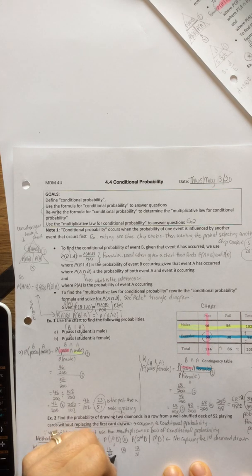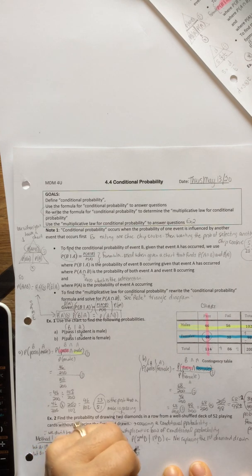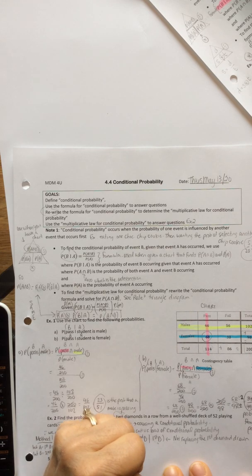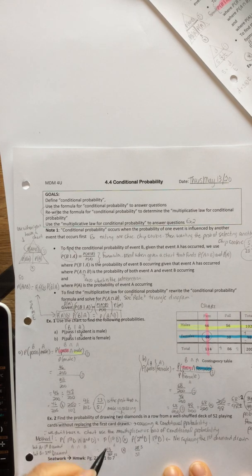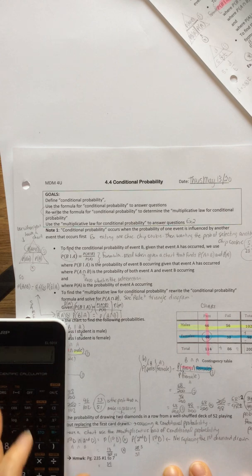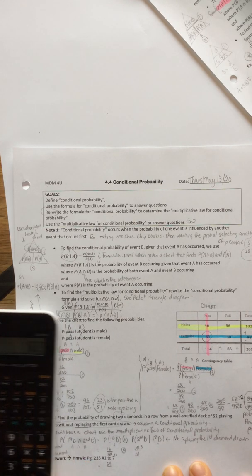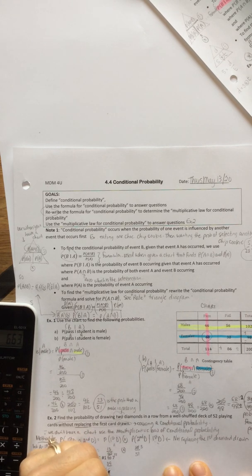So 52 divided by 4 is... no, 52, yeah, it's 13. So divide this by 4 and this by 4, which is 3. So that is 39 over 13 times 51. 663. That would be divisible by 3.